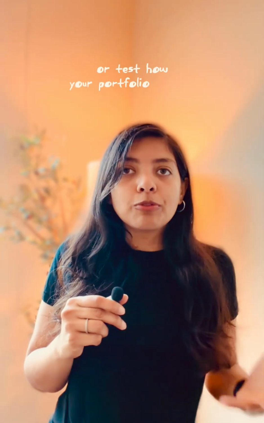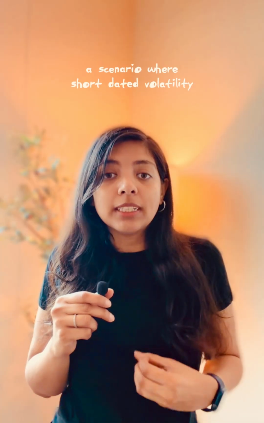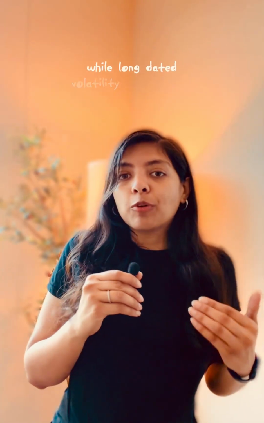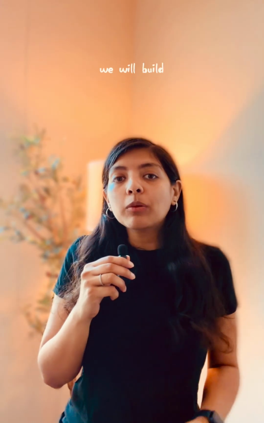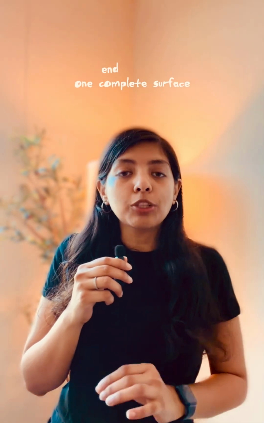So for example, you can compare a 1 month out-of-the-money option to a 6 month at-the-money option, or test how your portfolio behaves in a scenario where short-dated volatility spikes while long-dated volatility stays stable. So in the upcoming project video, we will build one complete surface end to end.